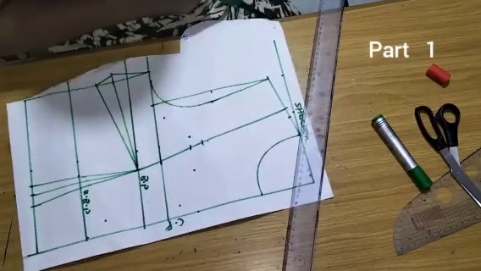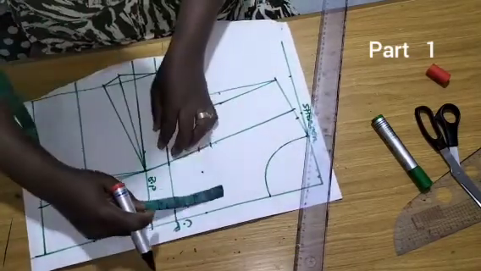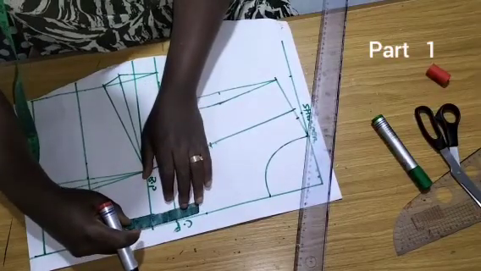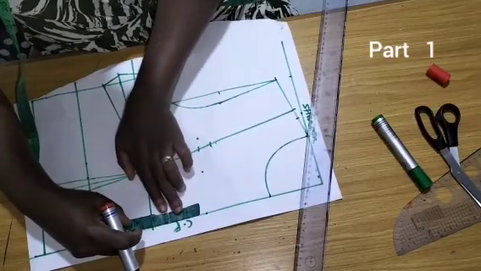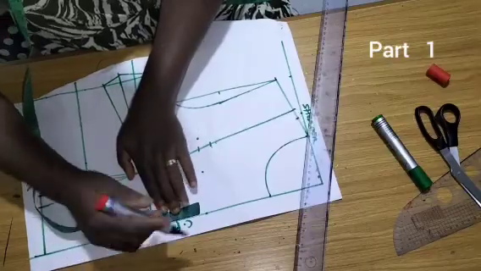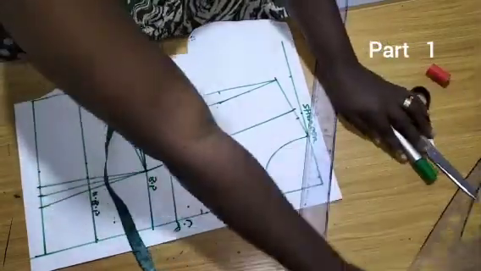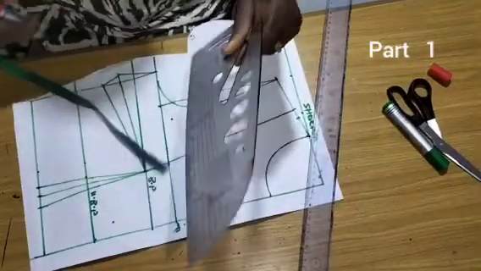Let me create this neckline first for my over bust. I'll just come up by 1.5 from the chest line. That part is by choice.